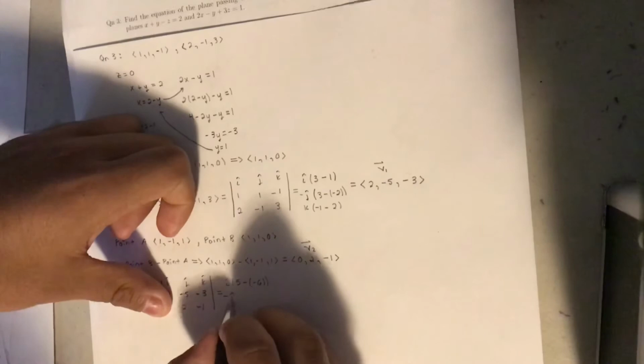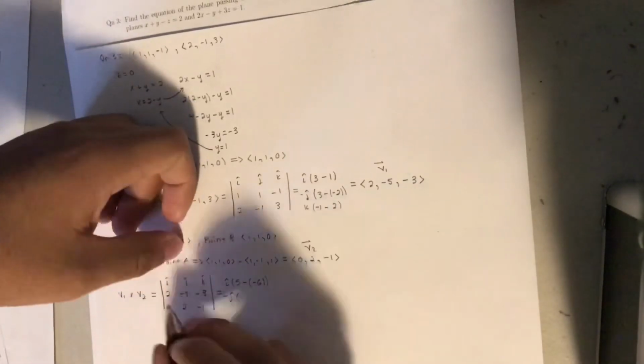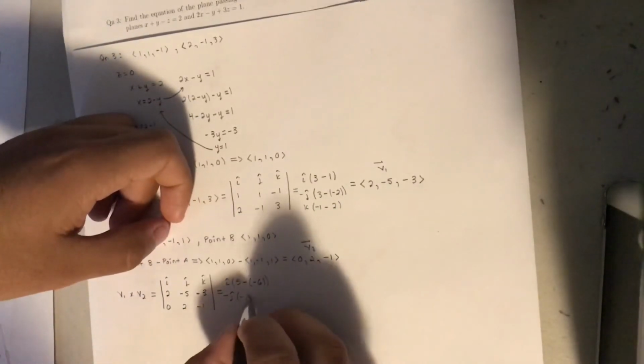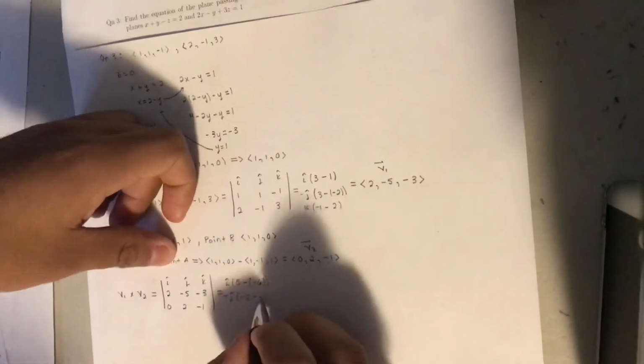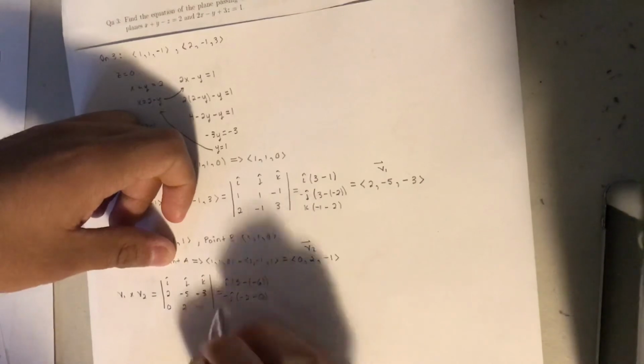Then we have -j: 2 times -1, which is -2, minus -3 times 0, which is 0.